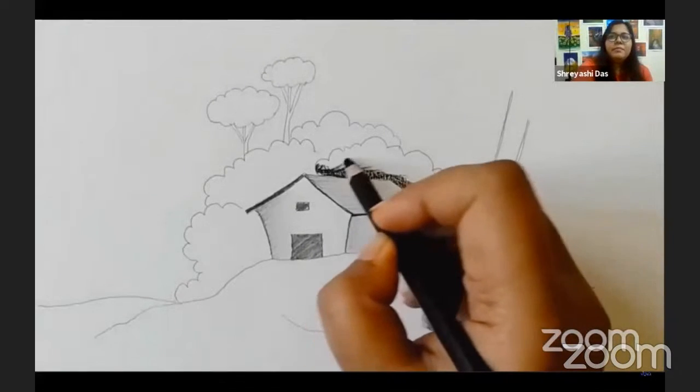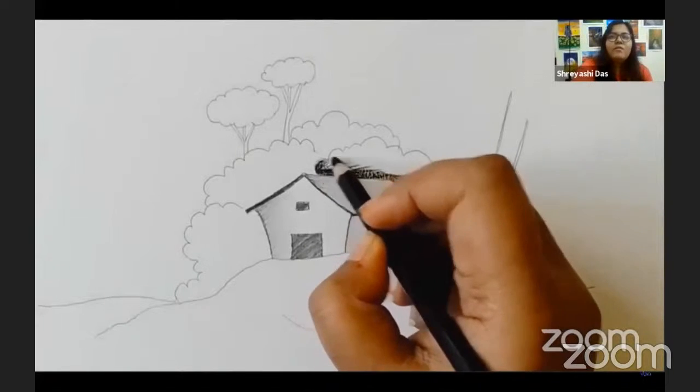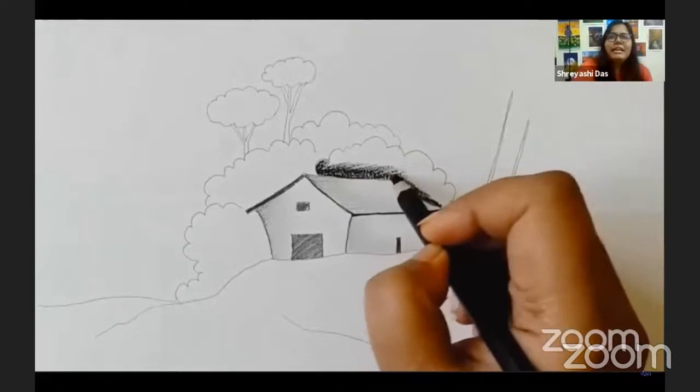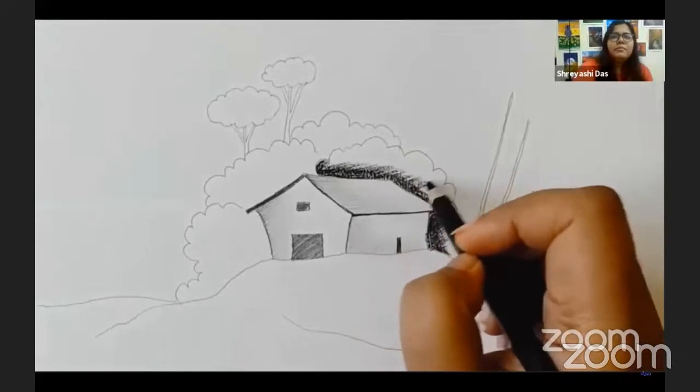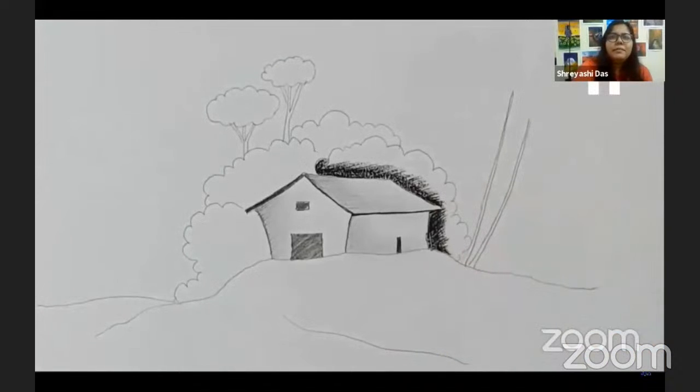Okay, not much shading involved. We are mostly filling in all of these portions and just a little shade, a bit of the end, that's all. Similar movement like you did with your light pencil.